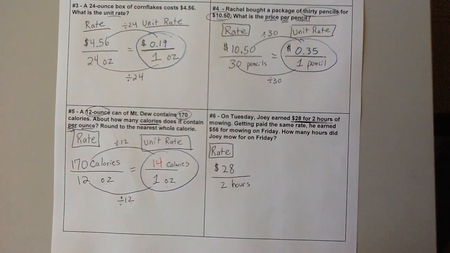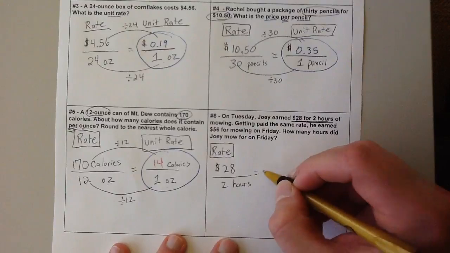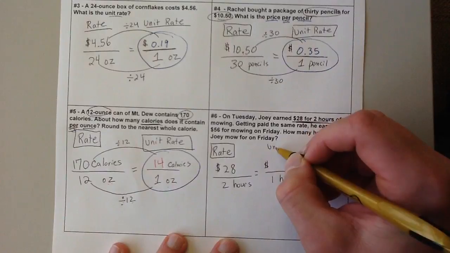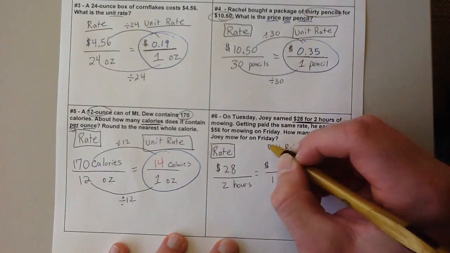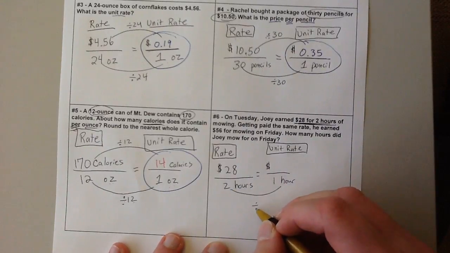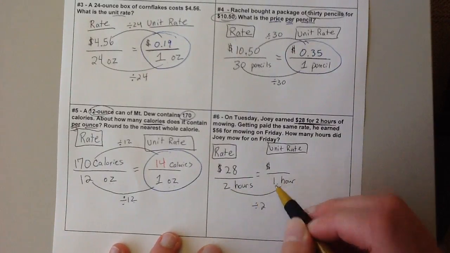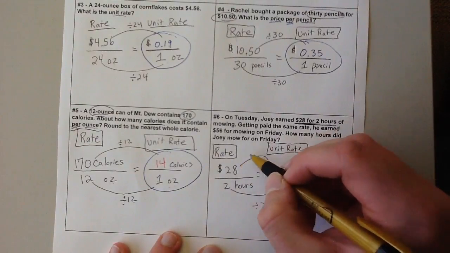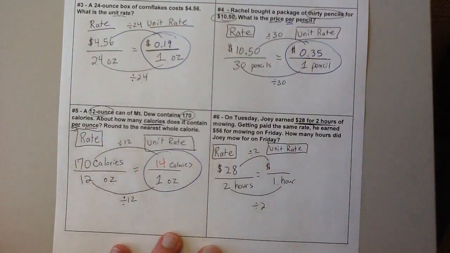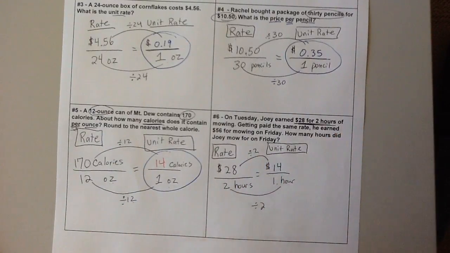Okay, so let's find the unit rate. So if he earned $28 in 2 hours, how much did he earn in 1 hour? This is going to be the unit rate, the price per hour. Okay, so on the bottom, I take 2 and I divide it by 2. 2 divided by 2 is 1. So if I divide by 2 on the bottom, I got to divide by 2 on the top. So on the top, I have 28 divided by 2, which gives me 14. Okay, so he's making $14 per hour. That's the unit rate, $14 per hour.